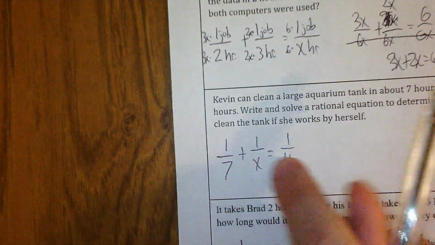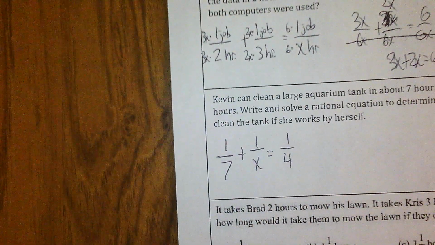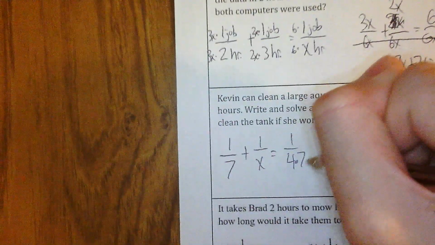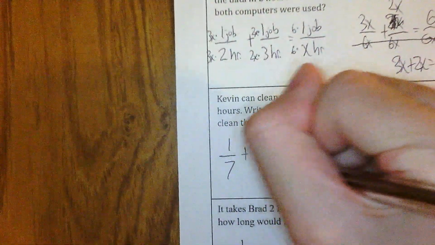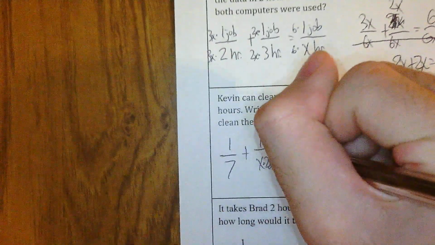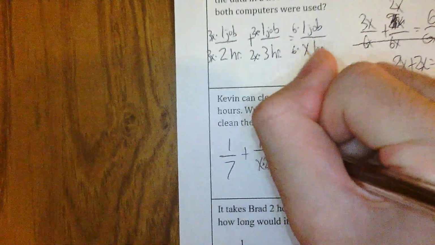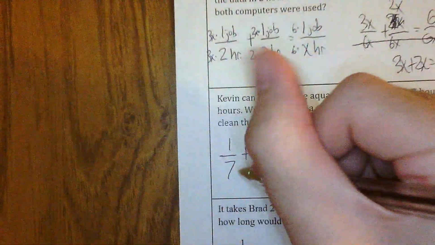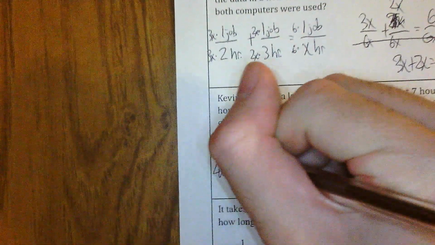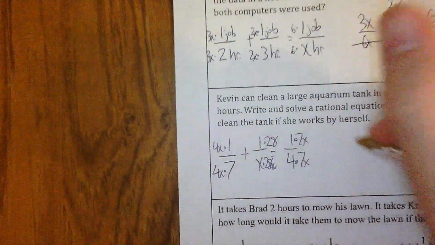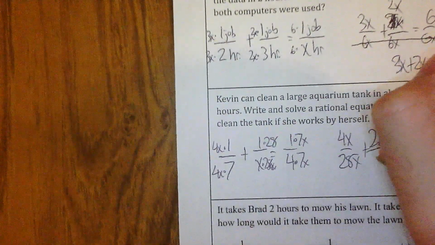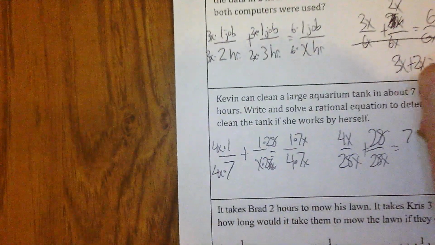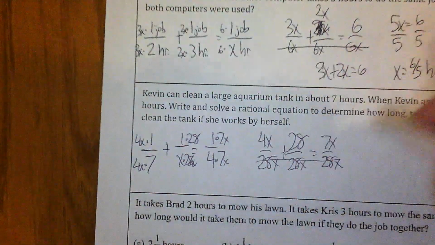Look at our factors. We have 4x and 7. They're all different, don't share anything, so just give everyone what they don't have. Multiply this one by 7x over 7x. Multiply this one by 28, because that's 7 times 4, so not 28x, just 28. And this one by 4x. Right. So now we end with 4x over 28x, at 28. And we have 7x over 28x. Now they're all over 28x, so I get rid of these.